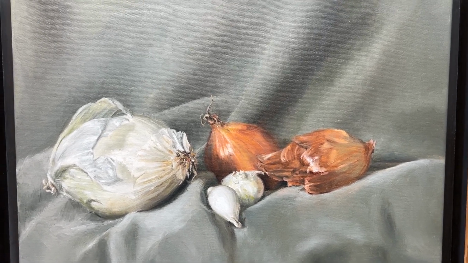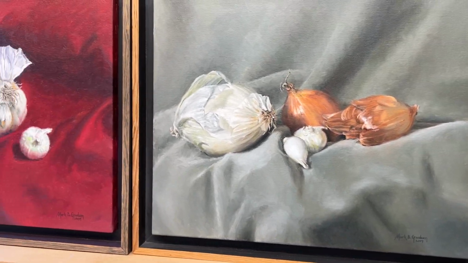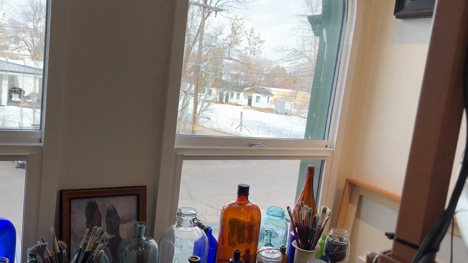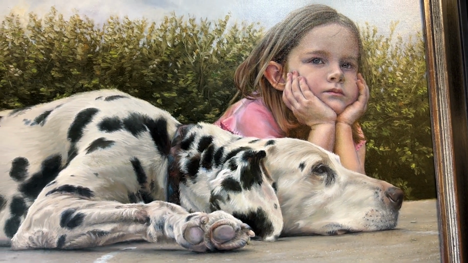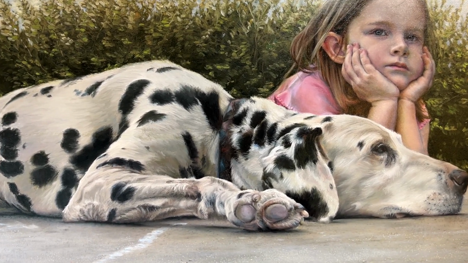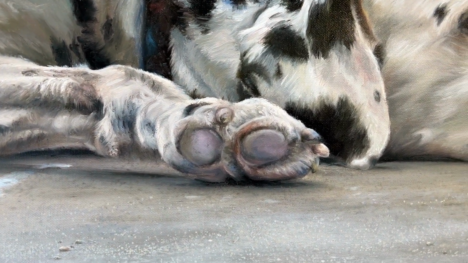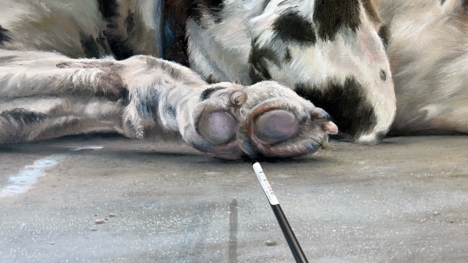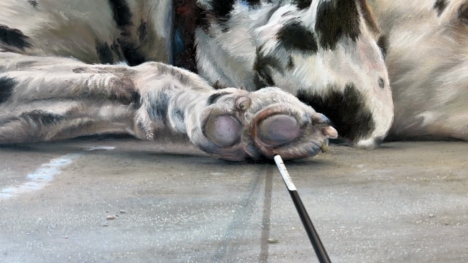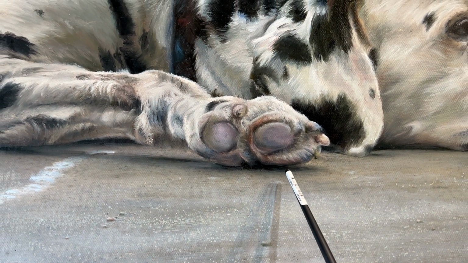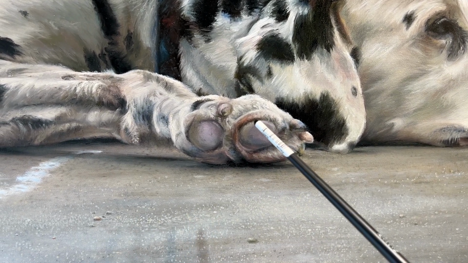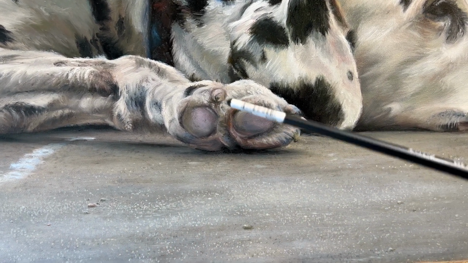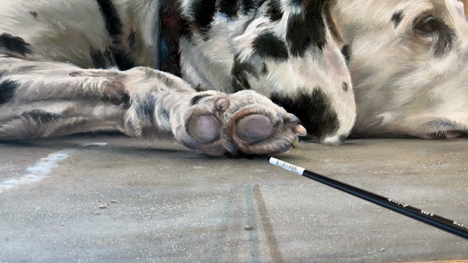So now I'm going to show you a few other examples of this working in paintings. We go over past this part of my windows and up here. I've got this lovely painting of my daughter with her Dalmatian dog. And we're going to come in and look at this paw. You see how there's this really nice dark shadow underneath the paw. I mean, it's really dark onto the surface of this concrete, this driveway. That holds the paw down. It plants it onto the ground.